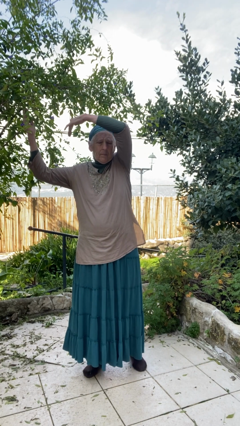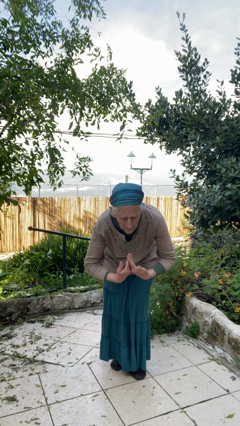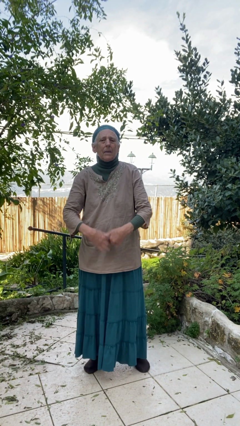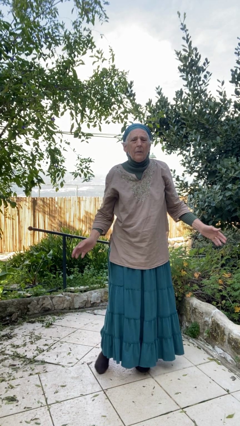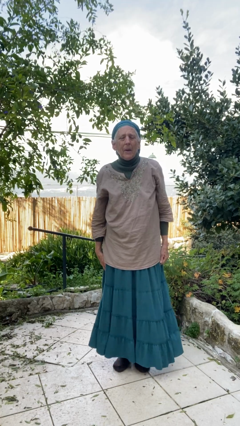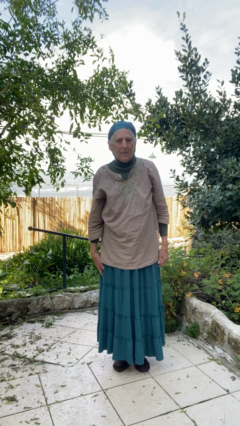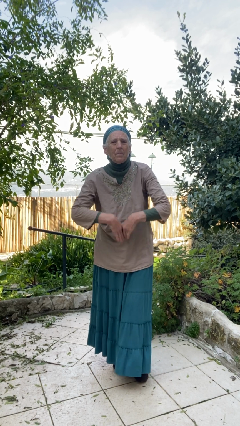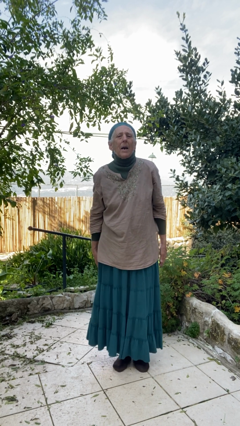And then the 53rd square is 48. Mem, Chet. The 54th square is 47. Mem and a Zayin.